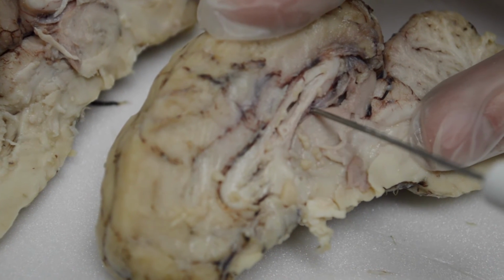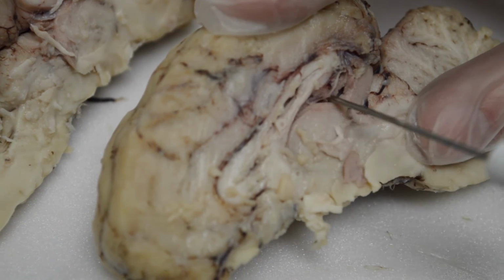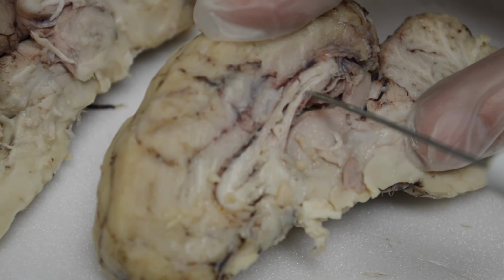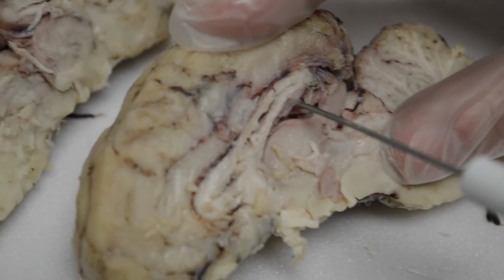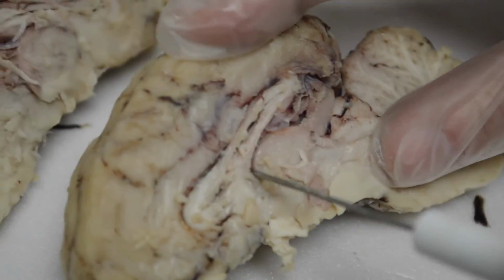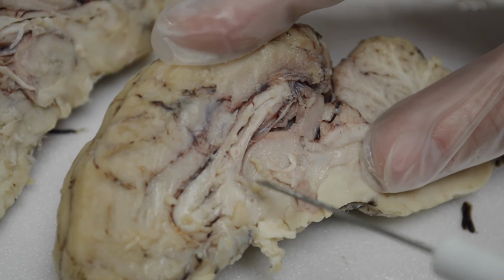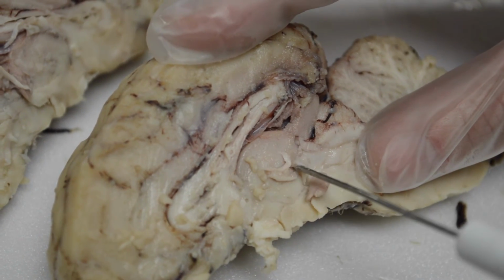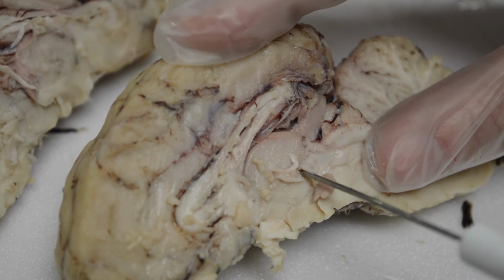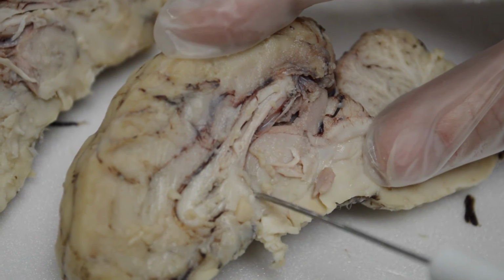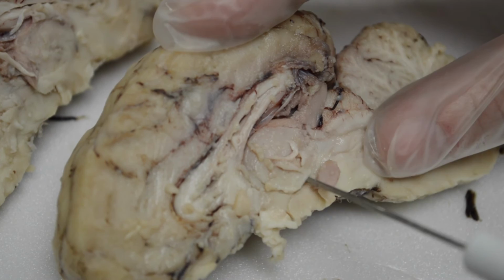Now, underneath the fornix, this area here is where, and look at that, what do we have here? More capillaries and ependymal cells. This is where the third ventricle lies. And it's on top of this very large round structure here. That's the thalamus. This rounded structure, see the circle? That's the thalamus.